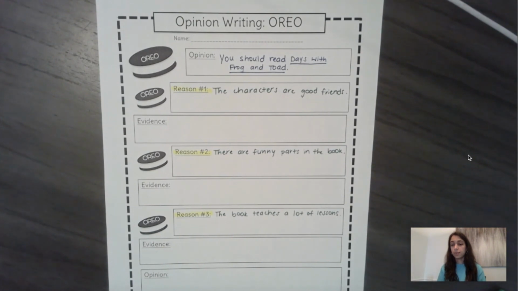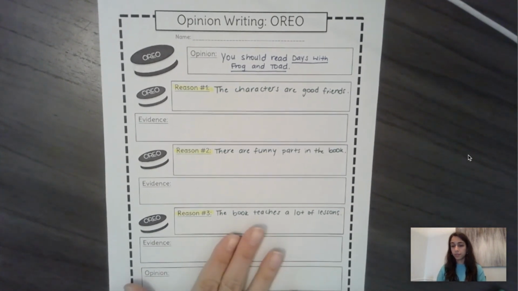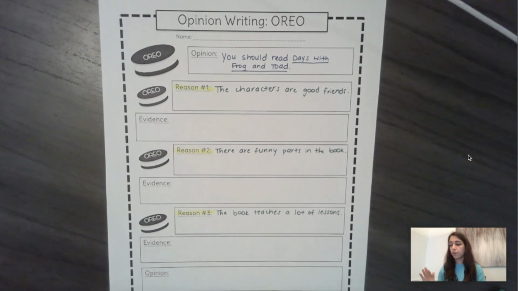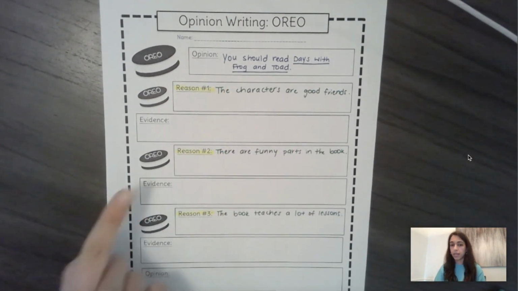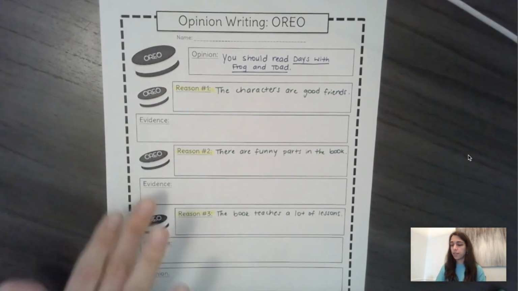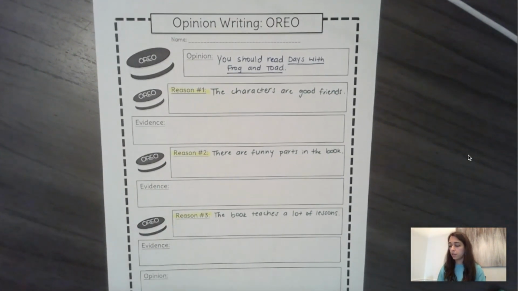So now this is my finished graphic organizer for today. So today you're only focused on giving reasons to support your opinion, which is why I highlighted those parts. So you don't need to fill in the boxes for evidence. You don't even have to fill in this box where you say your opinion again.